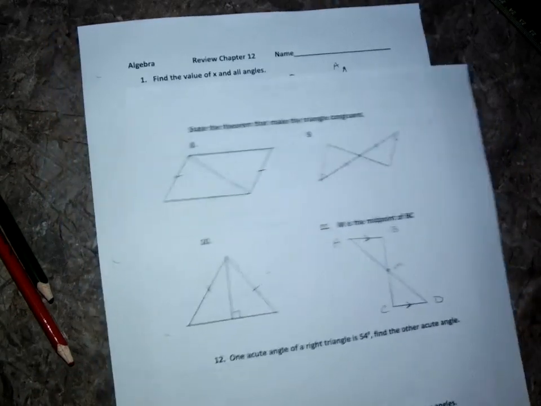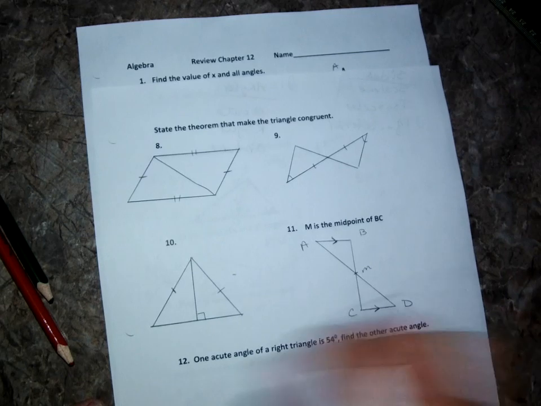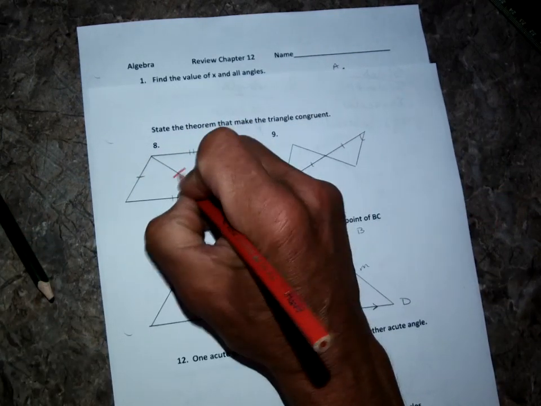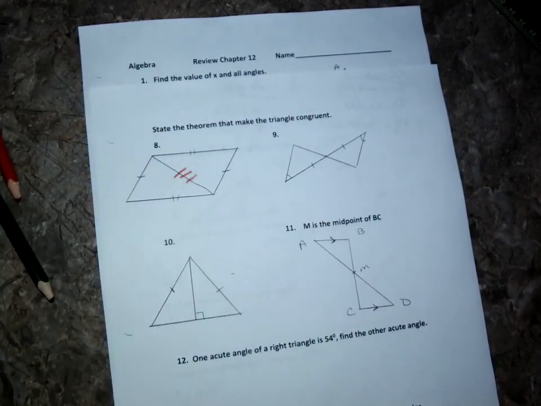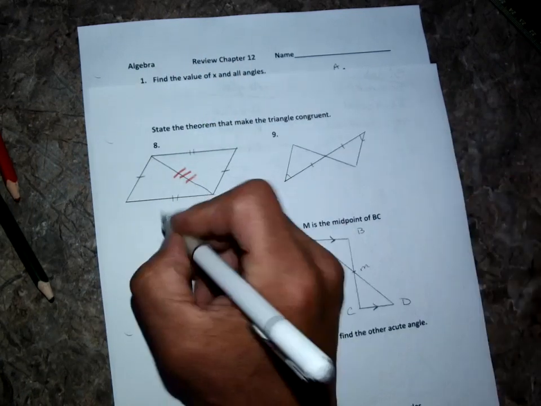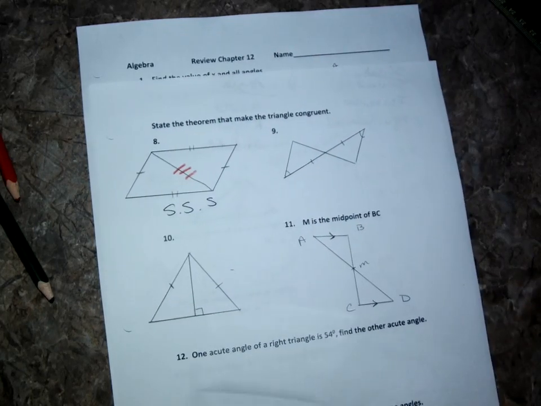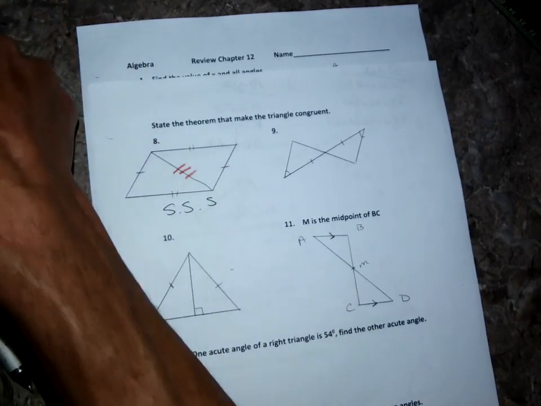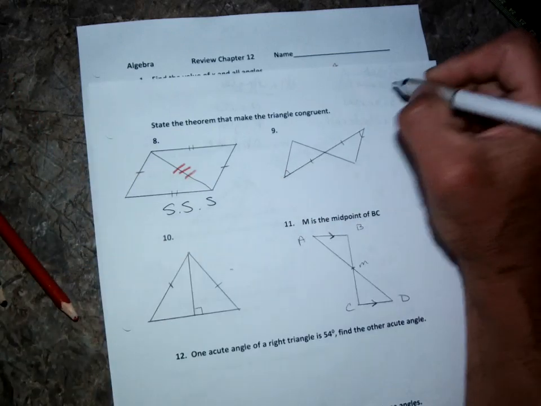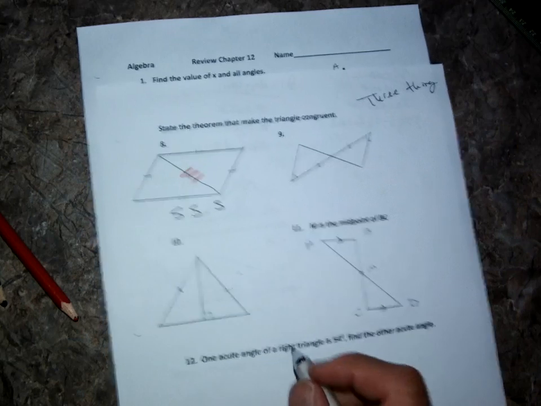Okay, state the theorem. Remember, this is not a proof, so just state the theorem. Well, I know that this side has to be equal to itself, so it looks like side, side, side. So we're not going to do any proofs. You're just going to say side, side, side, and label your figure, okay? Number 3. Okay, I always need 3 things.